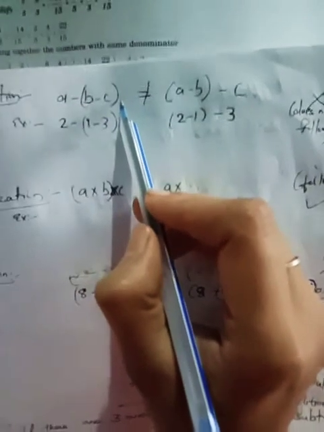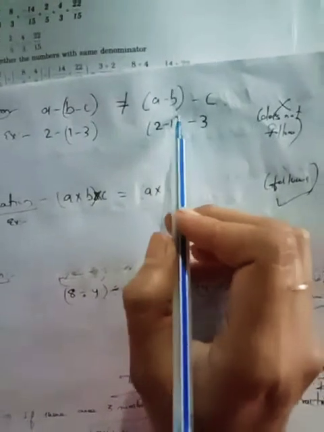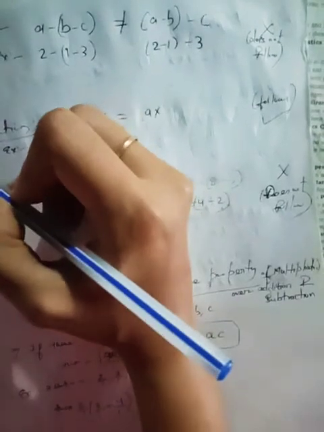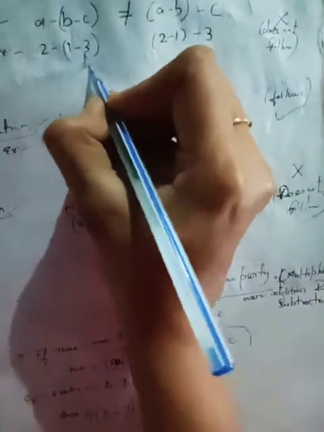Okay, let's go for subtraction. Does subtraction follow? I have already said subtraction does not follow. So let's see. As I said, subtraction does not follow. That means a minus b minus c, if I write in this pattern, this will not give the same value, right? So subtraction does not follow. Okay, let's check it. So what will I write? 2 minus, I've taken the same numbers, 2, 1, 3.